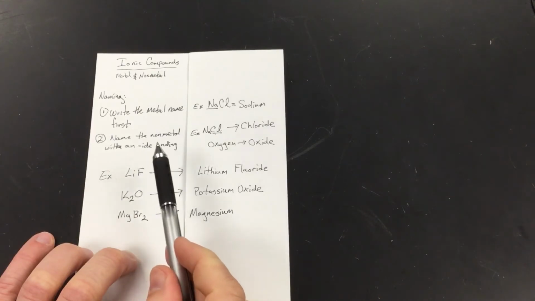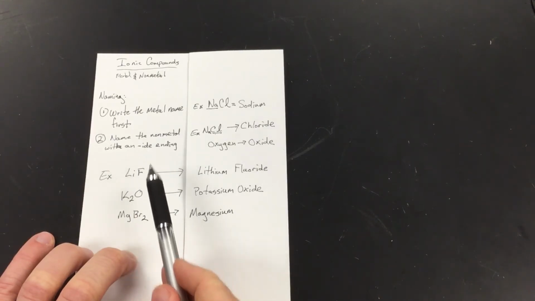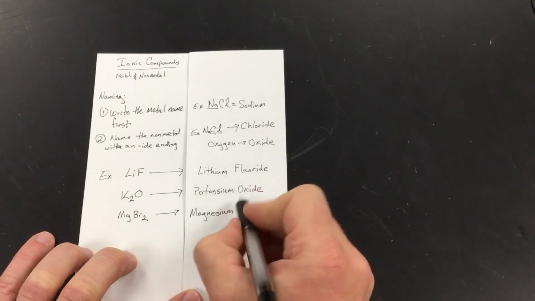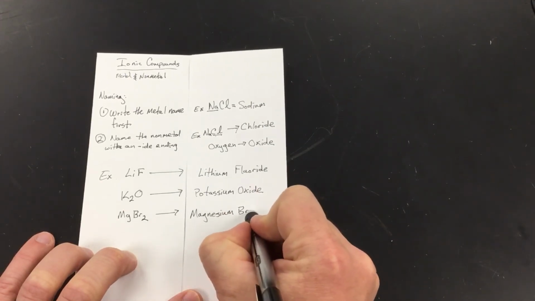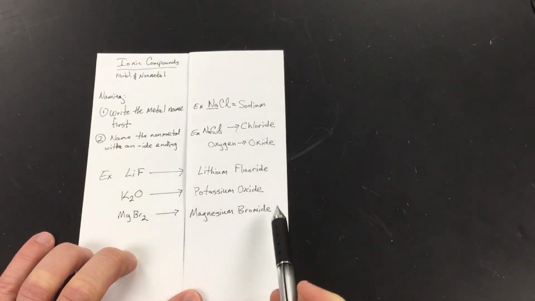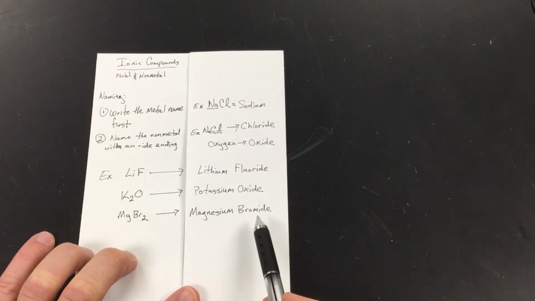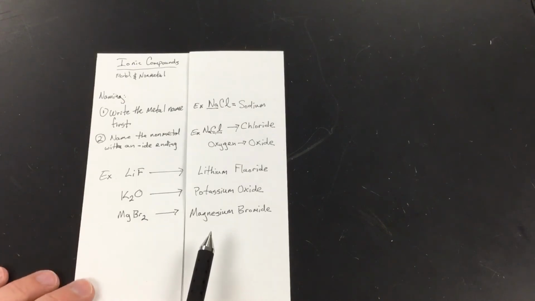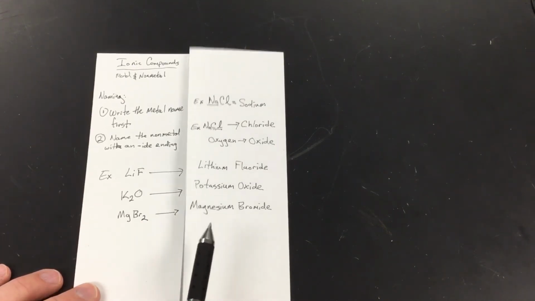We need to find the nonmetal and give it that IDE ending. This is bromine, B-R-O-M-I-N-E, but we need to give it that IDE ending. So bromine becomes bromide. The whole nonmetal IDE ending is going to take a little bit of practice. Some of them are a little tricky, like phosphorus becomes phosphide instead of phosphoride, and we'll practice those so that they'll start to make sense to you.